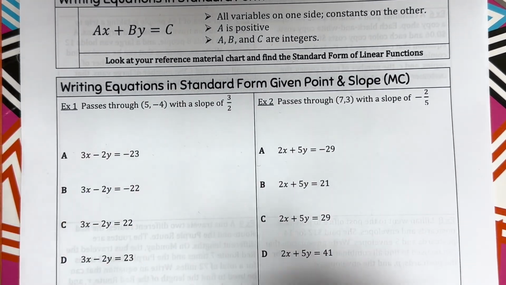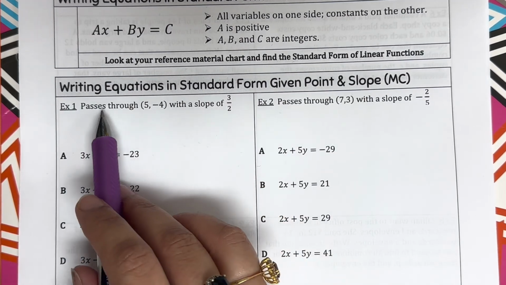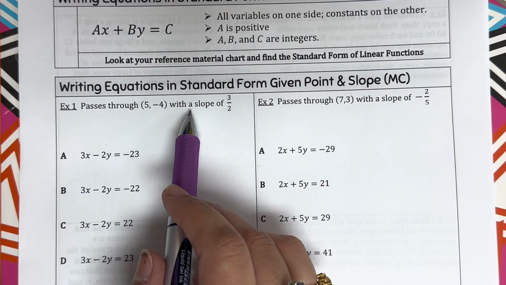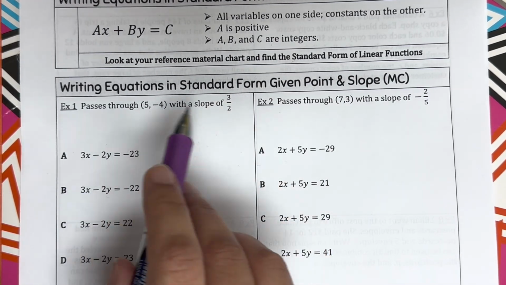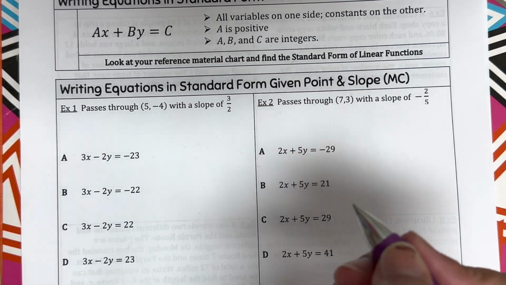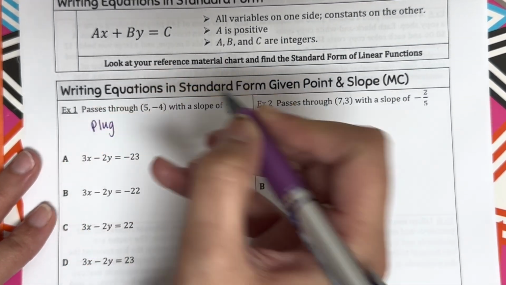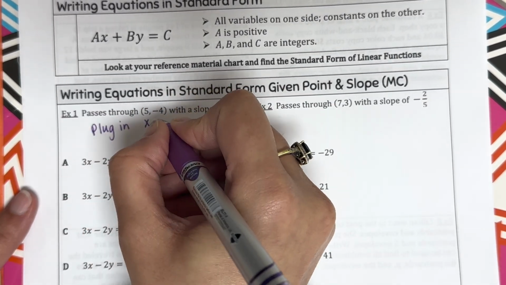So the question is going to look like that. We have to write the equation in standard form which passes through (5, -4) with a slope of 3/2. So this is my point and that's my slope. The method that we are using is the plug-in method, the substitution method. This is x comma y.